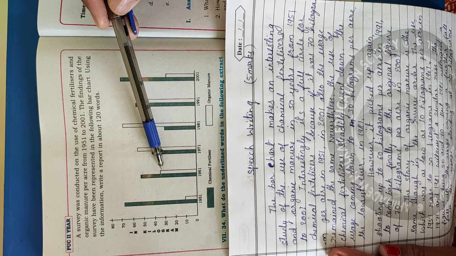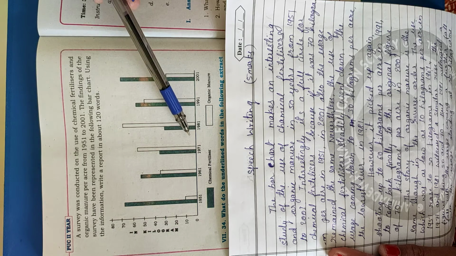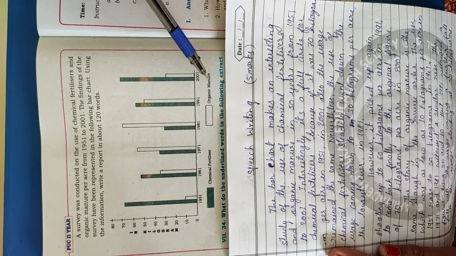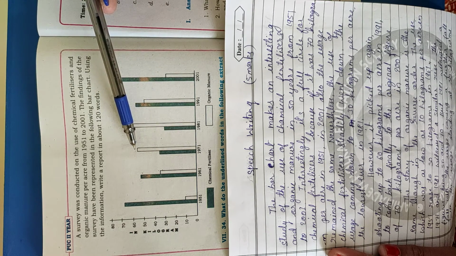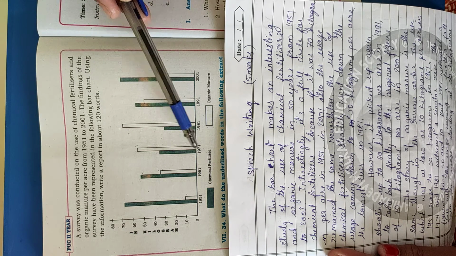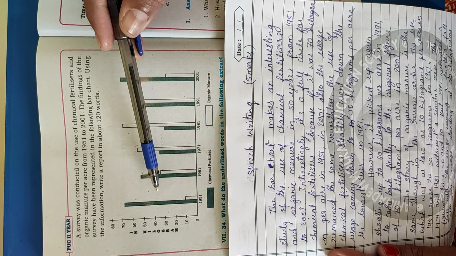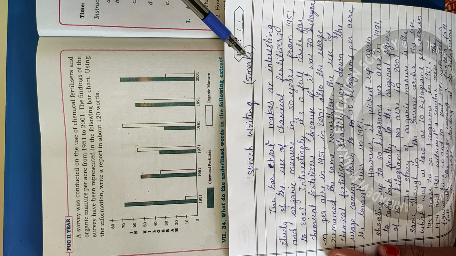See, 35 kilograms. After 10 years, in the decade 1971, the use of organic manure suddenly increased up to 50 kilograms per acre of land. But chemical fertilizer decreased to 30 kilograms per acre of land. Why?